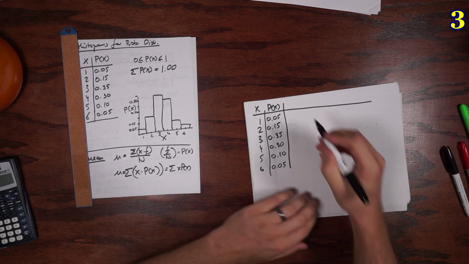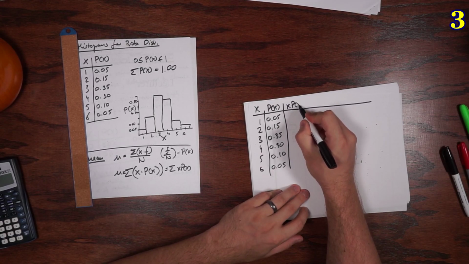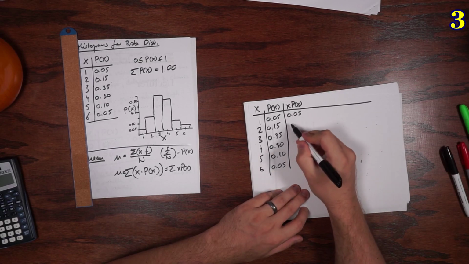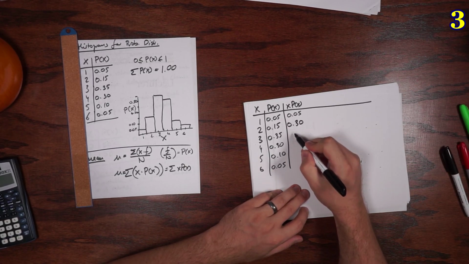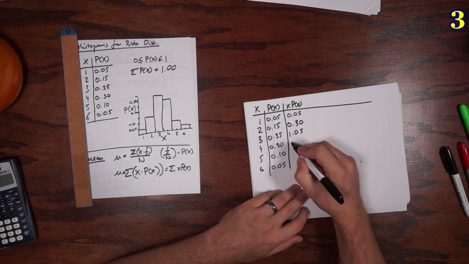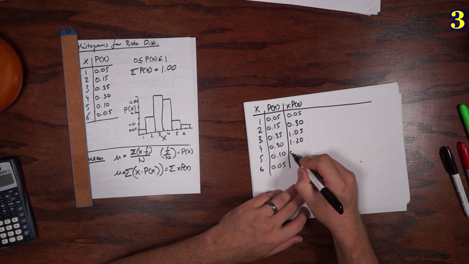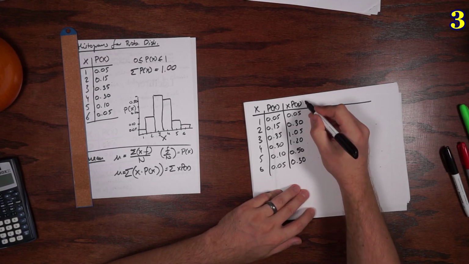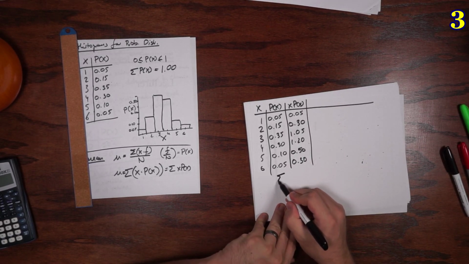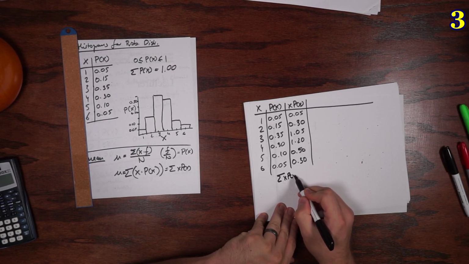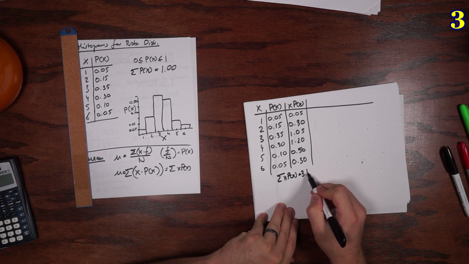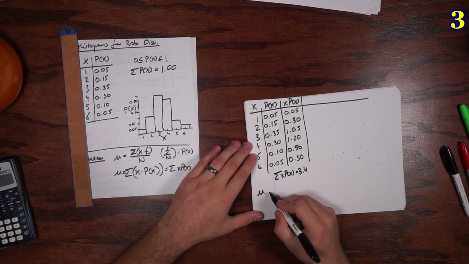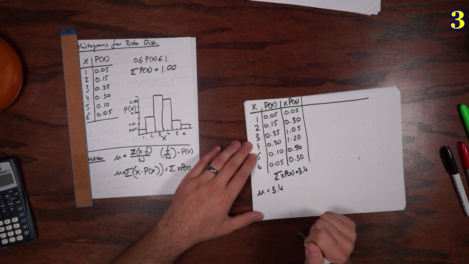And if we multiply them together, x times p of x, that comes out 0.05, 0.30, 1.05, 1.2, 1.50, and 0.30. And if we sum x times p of x, we get 3.4, which means that the average, the mean, right, is equal to 3.4.